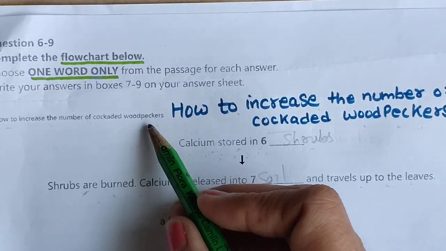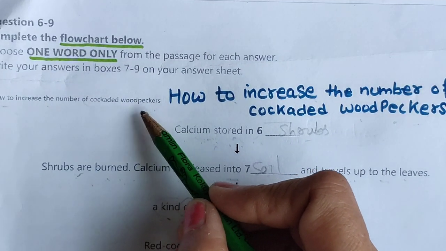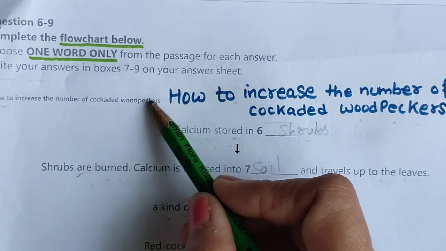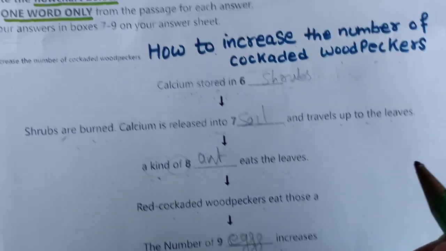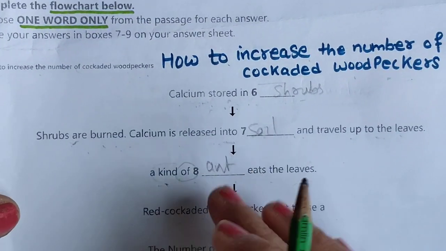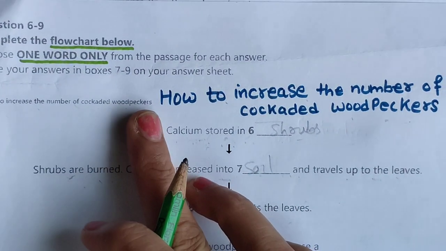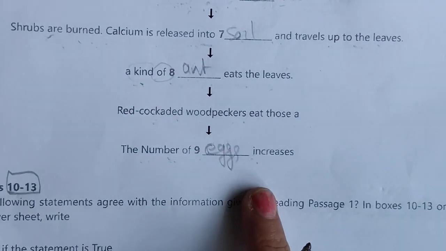Woodpeckers is already there, so we will not repeat the same word given in the main heading. That's why eggs will come. Sometimes students write the same word given in the heading or in the question statement. No, we are not supposed to write the same word that is given in the question statement. Okay, eggs is also there.